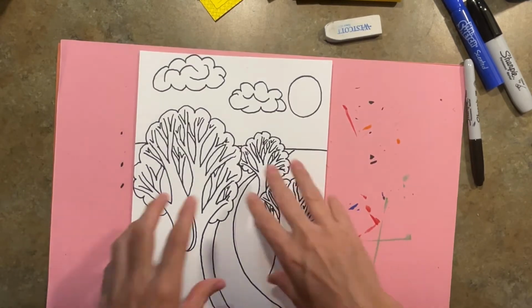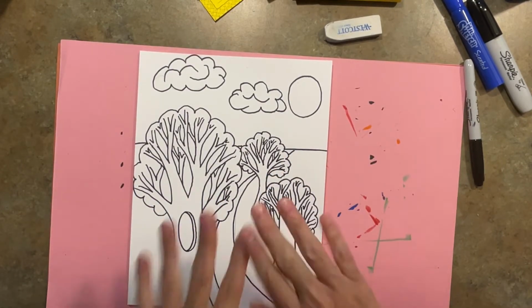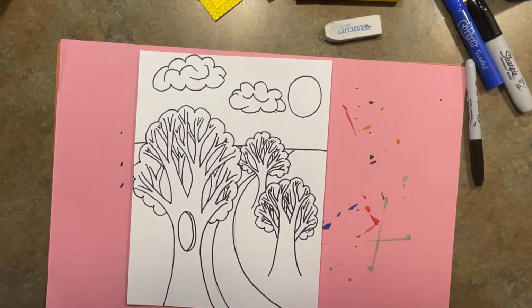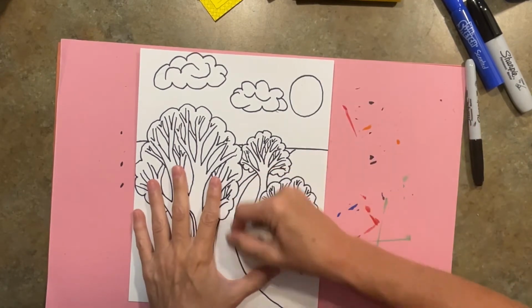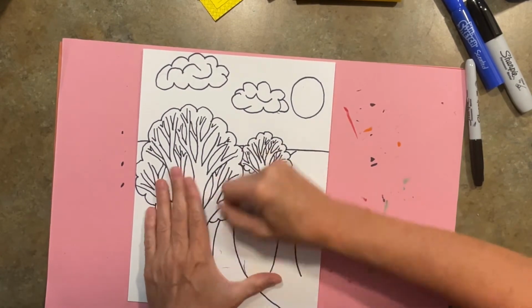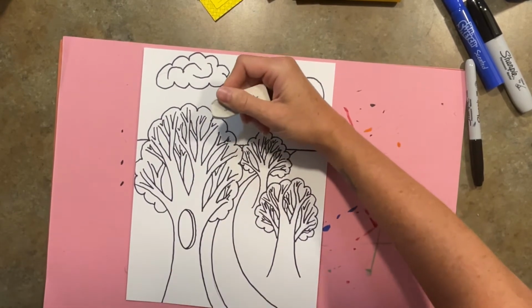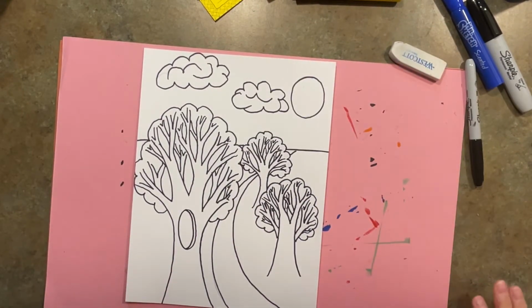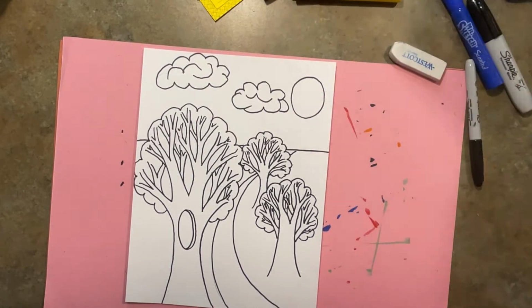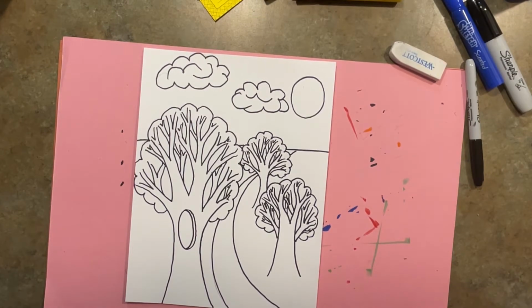Okay, so I have Sharpied this. I have erased all of my pencil marks, and now we're gonna get coloring. I prefer colored pencils on this project. If you don't have colored pencils, then use crayons. If you don't have crayons, then oil pastels work too. We wanna blend colors together.